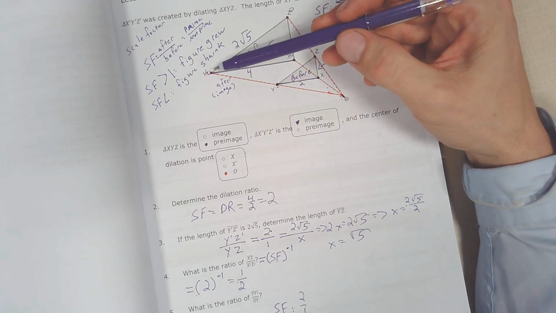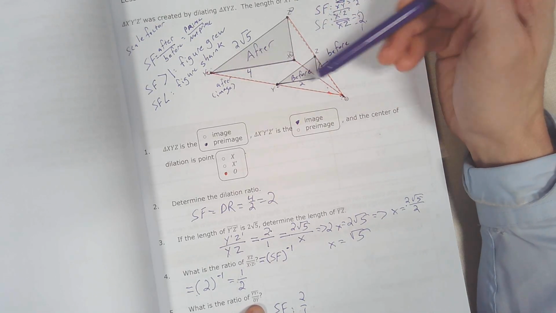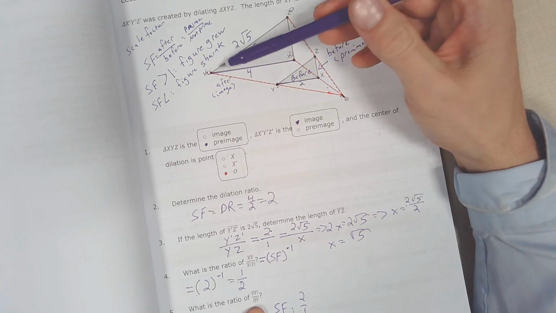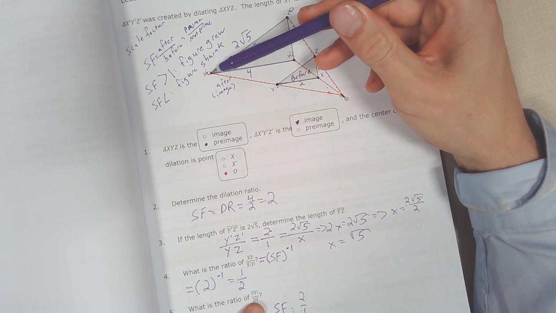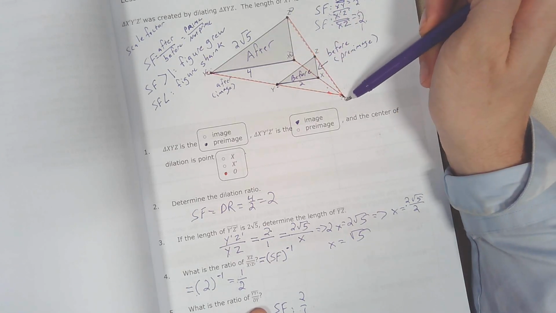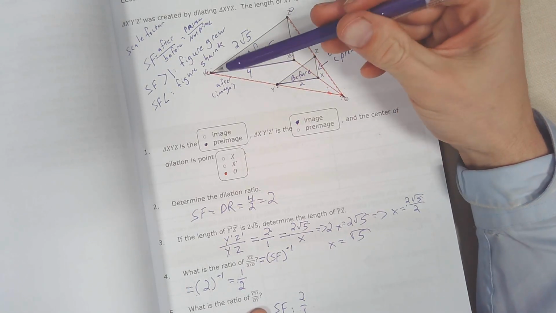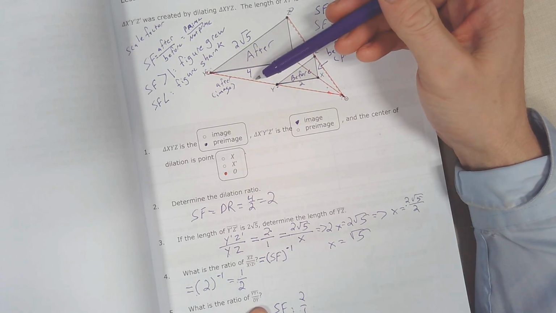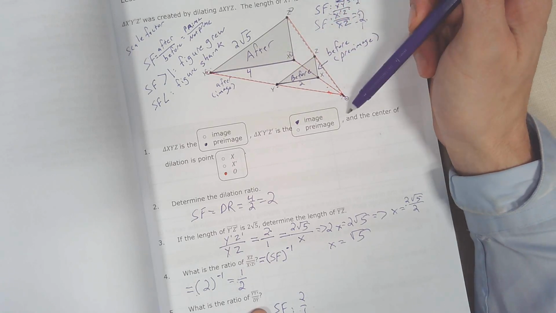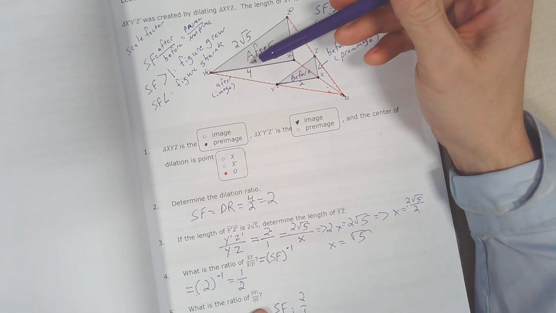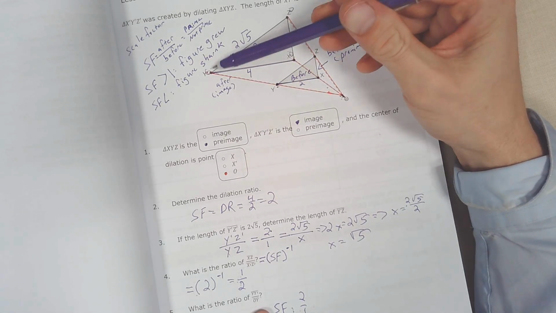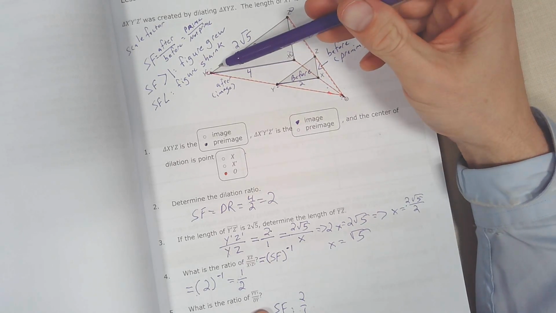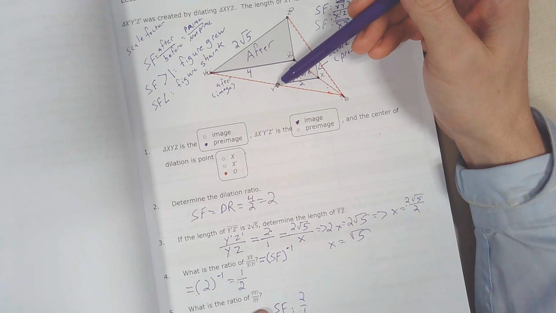So your O point to y is twice as far away as the single y to y.